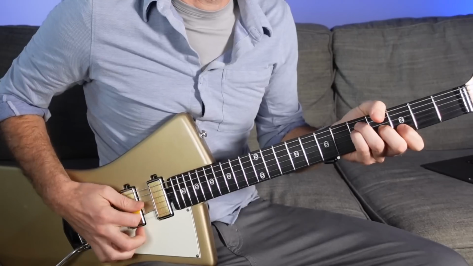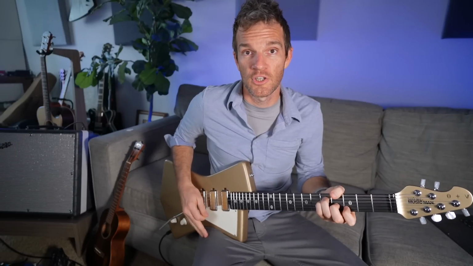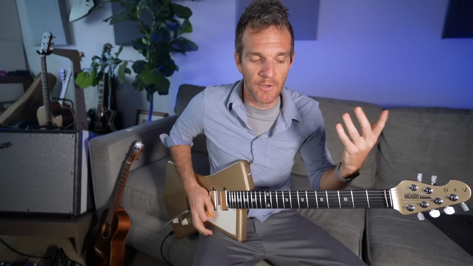And then leading back to the home chord in G, right? We've been playing the notes in G major. That's why it sounds so fitting. The resolution is still when we get back to that G.